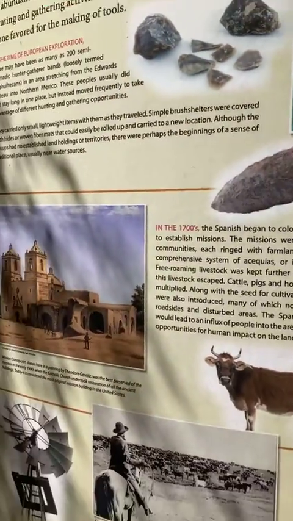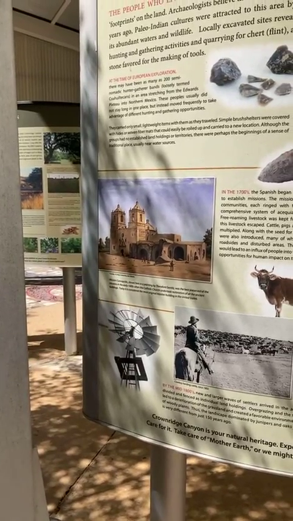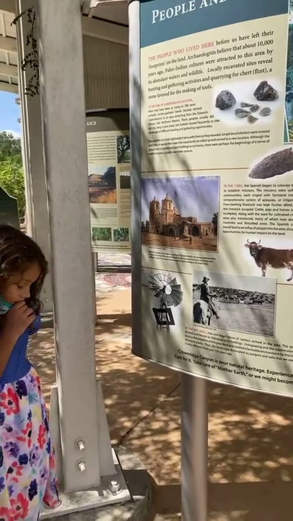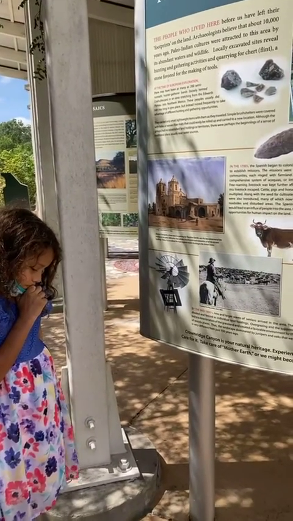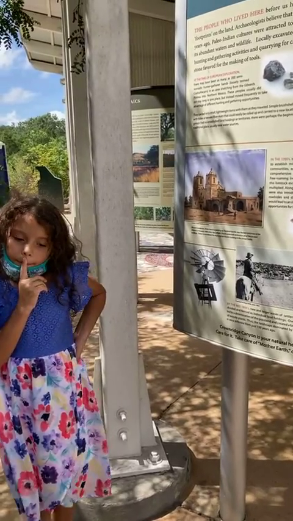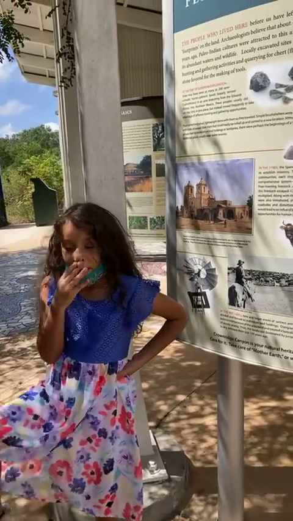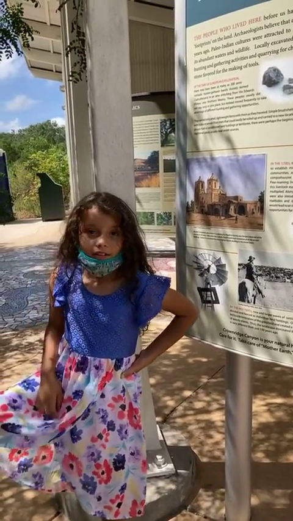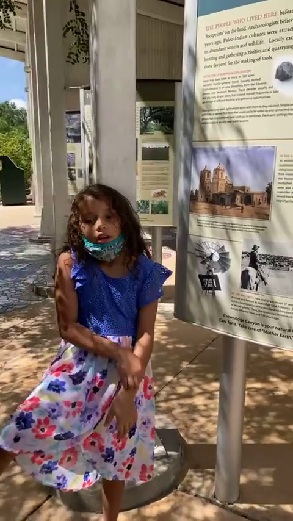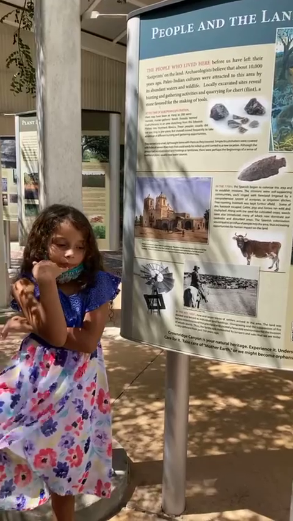And then look at this mission here. Didn't we go see the missions recently? Yes, we did. Do you remember which mission? We didn't go to Concepcion because it was a little too far and we'd already spent a while there. But we did go to San Juan, right? Yeah. San Juan and San Jose. San Jose is where you got your Junior Ranger badge. Do you remember what's special about the missions? Why are they significant here in San Antonio?